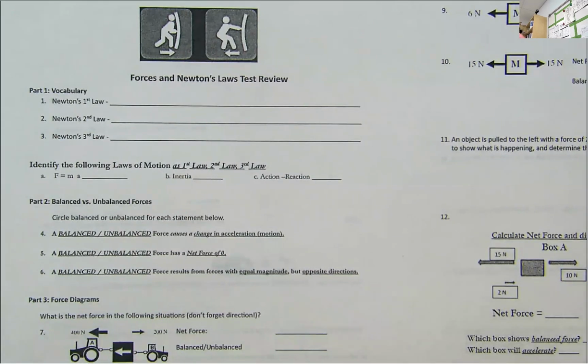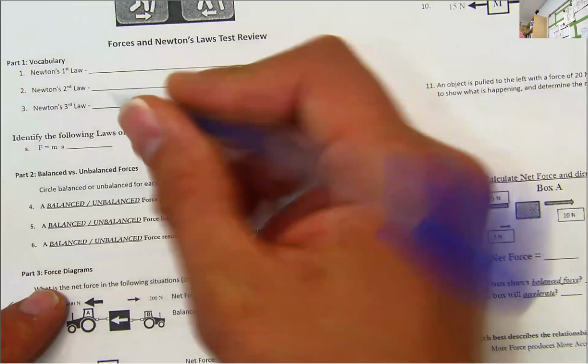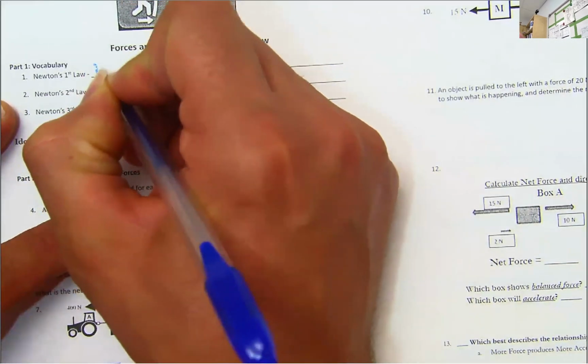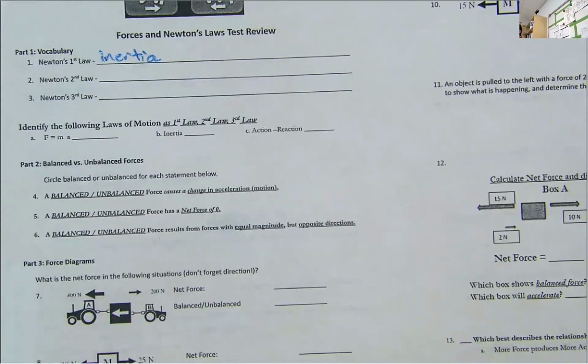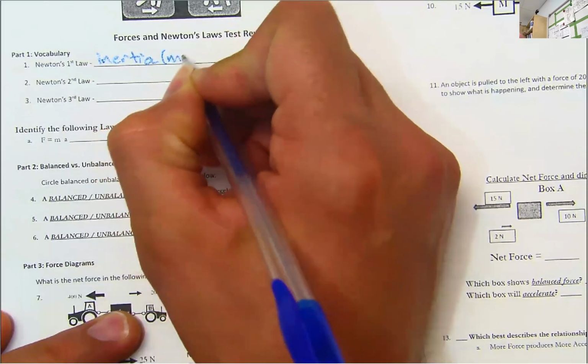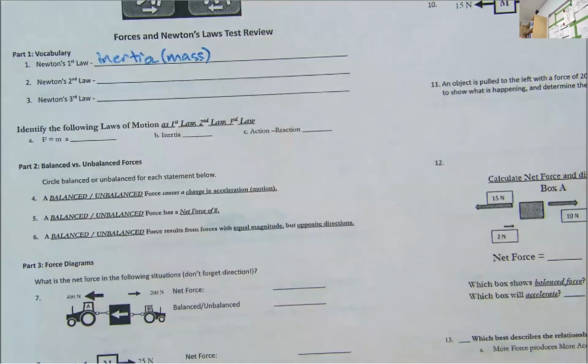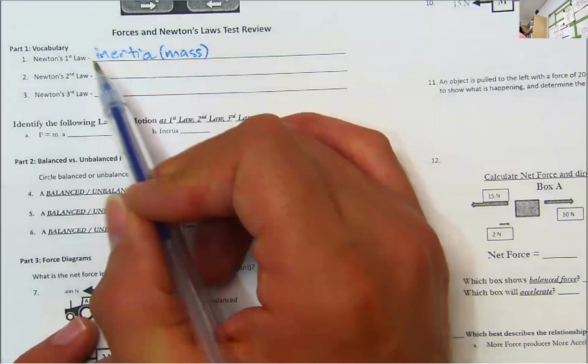So first thing we're looking at is Newton's laws. So we're trying to say, okay, what is Newton's first law? Newton's first law deals with, it's our key word, inertia. Inertia is this idea that objects have mass. Things that have mass have resistance to change in their motion. Okay, so Newton's first law deals with inertia.